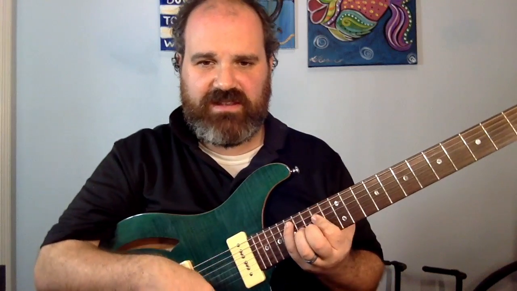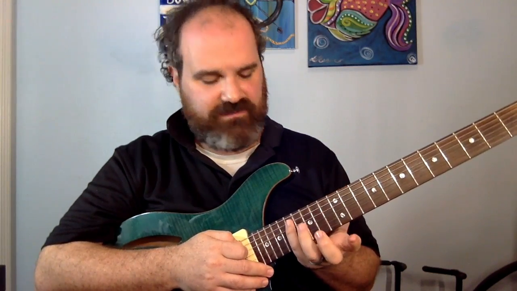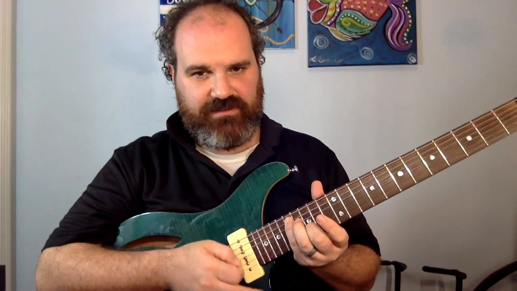Pause, rewind, see if you can get that down. All right, so let's talk about a couple things here. This is a D major scale, so your root note is here on the 17th fret of the A, and also the 15th fret of the B. So here are your Ds.